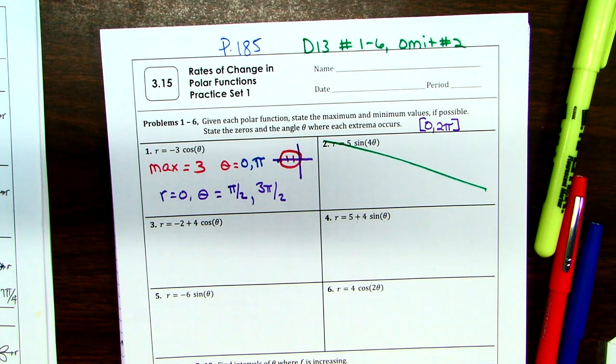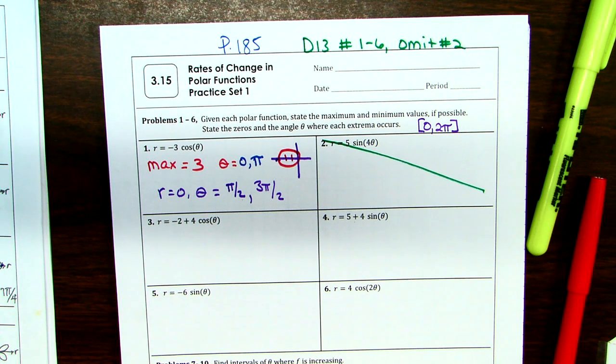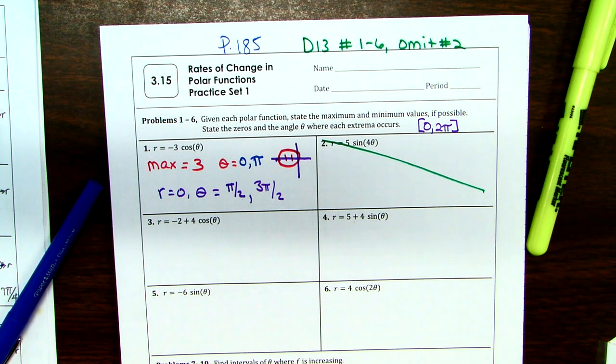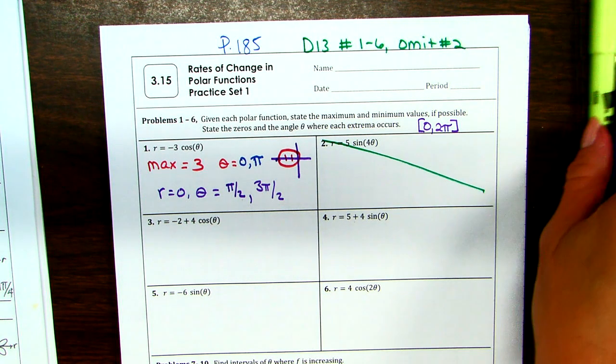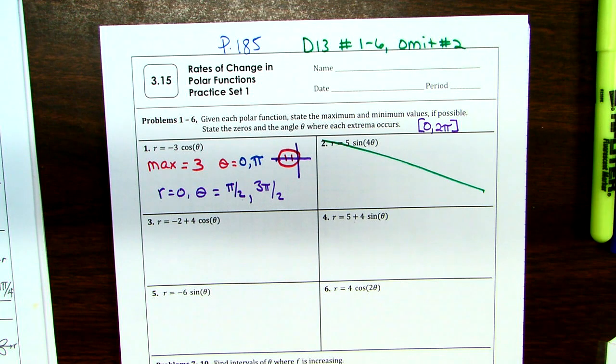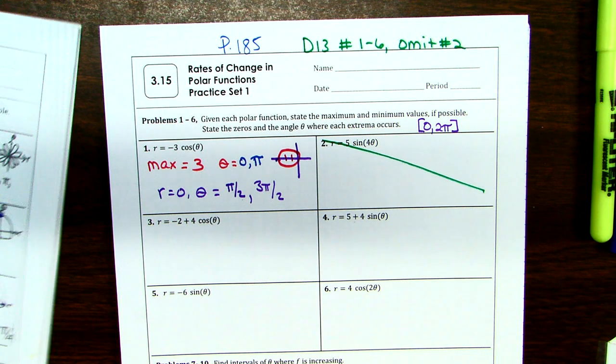Mock exam due tomorrow. We're going to be grading them in class together.